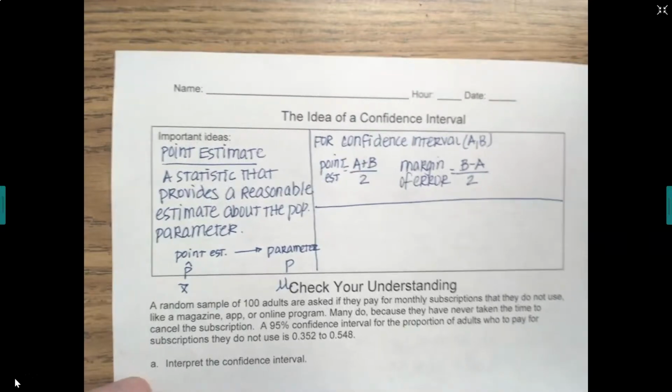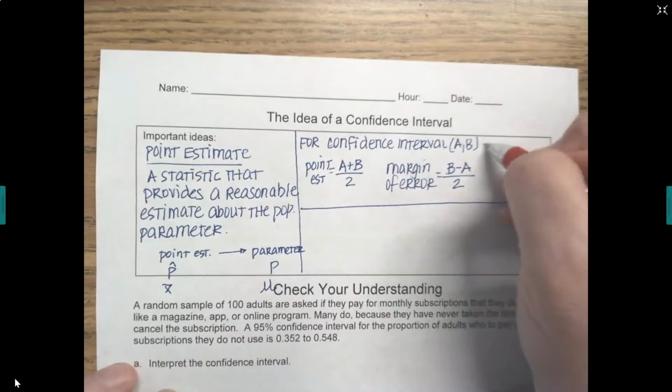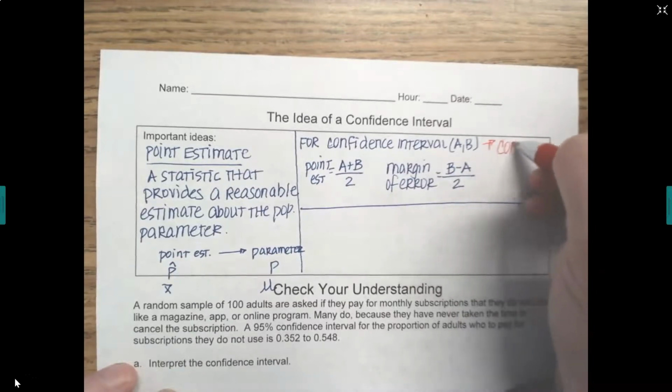I want to note again that a confidence interval contains all plausible values.